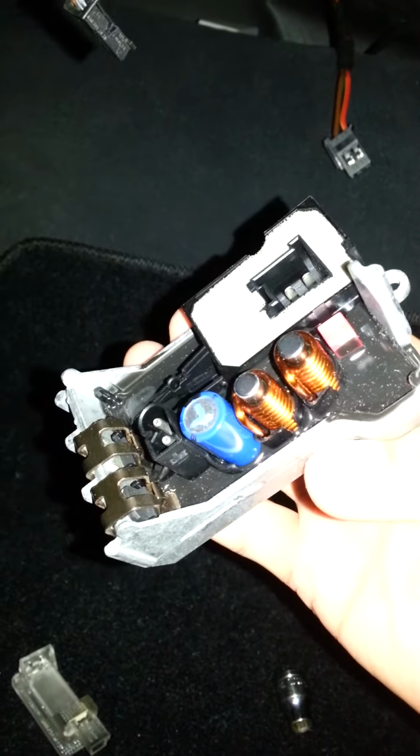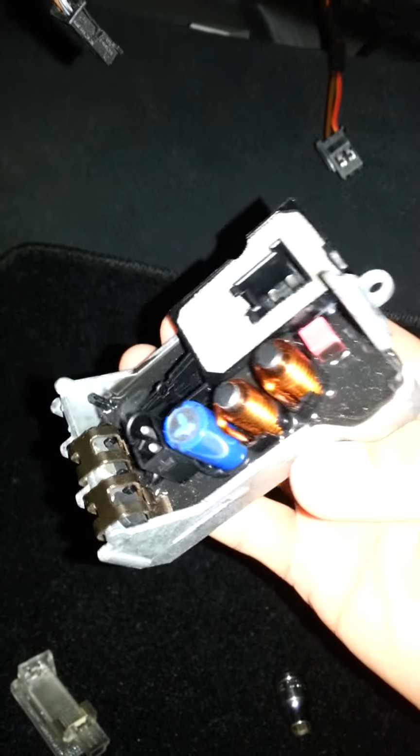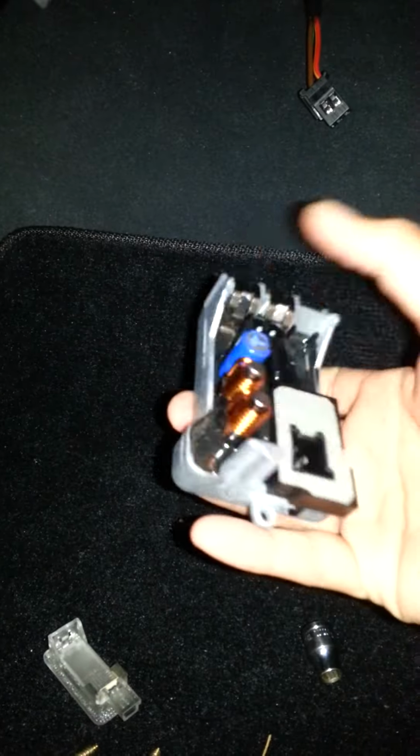It is very important that you get the proper regulator for your car. In this case, mine is a Behr, or Bear. Behr. It's actually a Behr. And what I did was that I referenced it on what I checked on my old part.